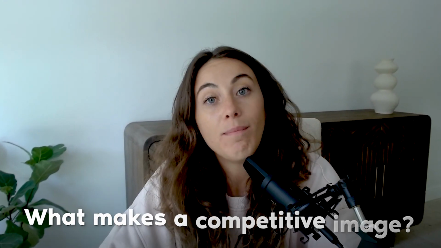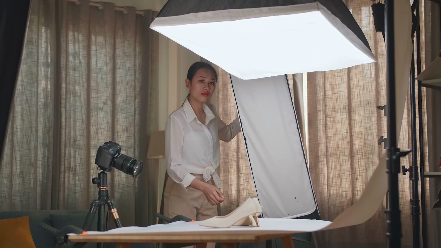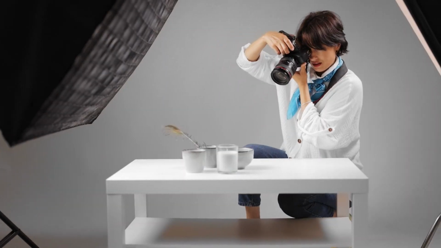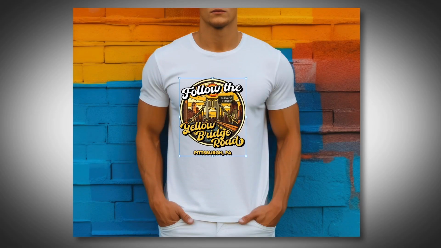And this doesn't mean you have to do this every single time you're launching a product, because surely after you do this three or four or five times, you will understand what makes a competitive image in terms of lighting, in terms of staging the product, or if it's a mock-up, if you're doing print on demand. So your main image is so vital. There shouldn't be an ounce of confusion of what the person is getting. If you're selling a phone case, the product itself should take up 80% of the airspace.